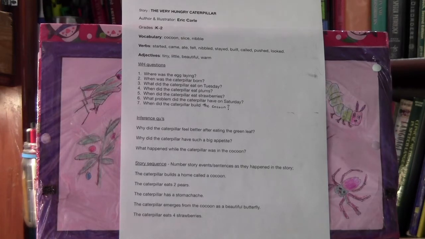Then you have sequencing. Sequencing is a fantastic skill to focus on, because you need to be able to sequence in all subject areas: math, social studies, science, what have you. In this particular instance, I have a series of sentences, and you will ask a student to put them in order. You can do 3 sentences, 4 sentences, or 5 sentences. The more sentences, the more difficult the task.